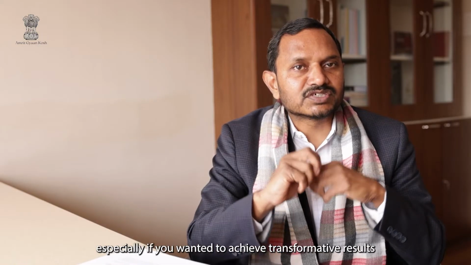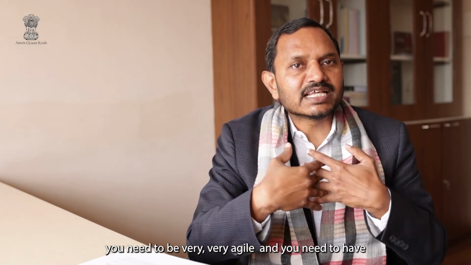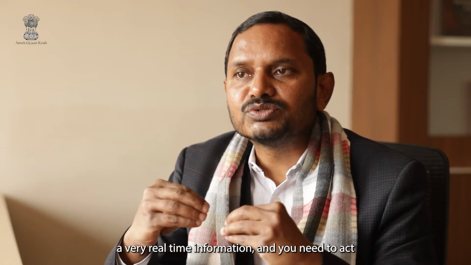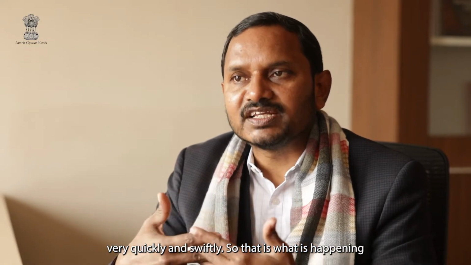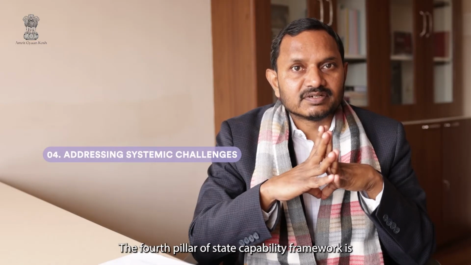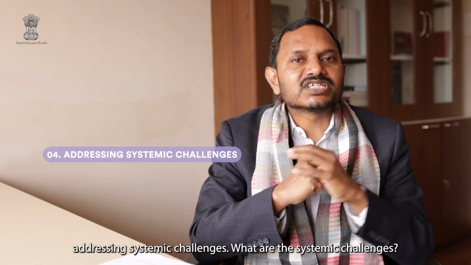Especially we wanted to achieve transformative results. To achieve transformative results, you need to be very agile, you need real-time information, and you need to act very quickly and swiftly. That is what is happening through the state capability enhancement framework. The fourth pillar of the state capability framework is addressing systemic challenges.